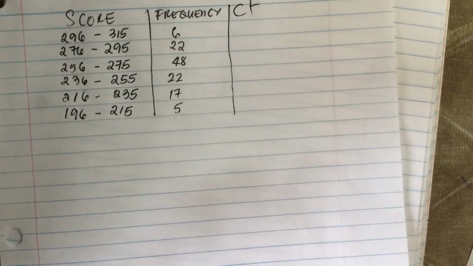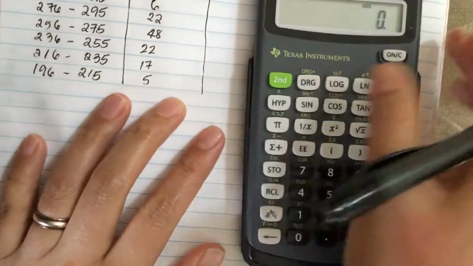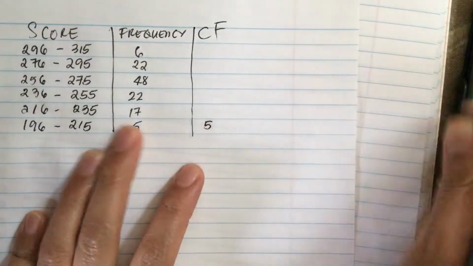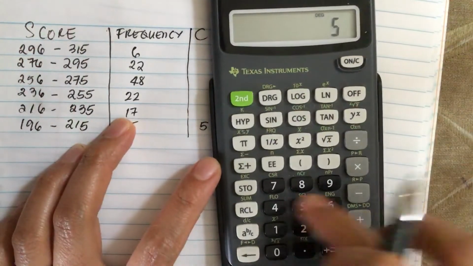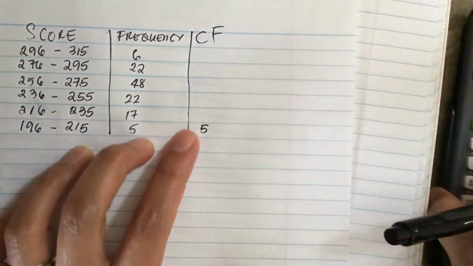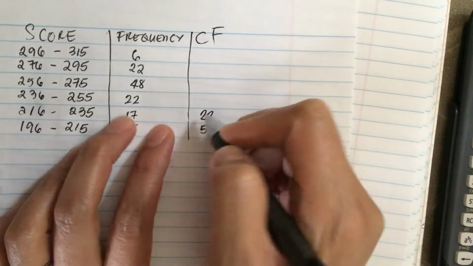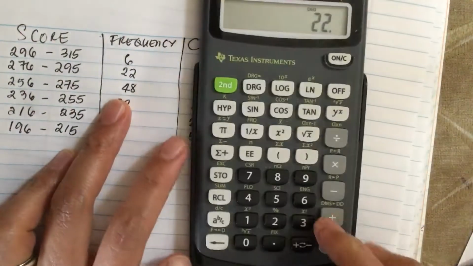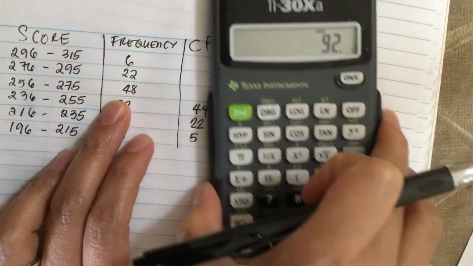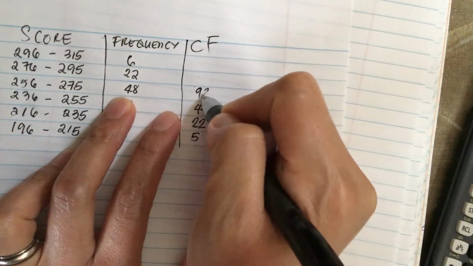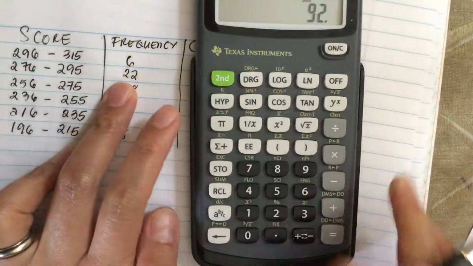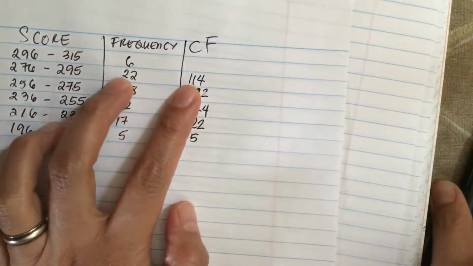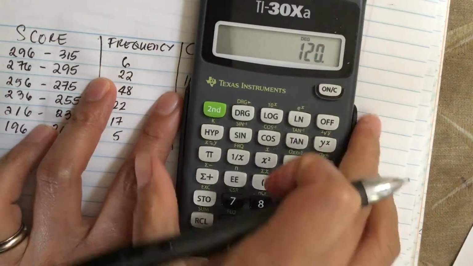So to find the CF, this is 5, and then we add 17, so 5 plus 17 is 22, and then plus 22, that means this is 44, and then plus 48, so this is 92, then 92 plus 22 is 114, then 114 plus 6 is 120.